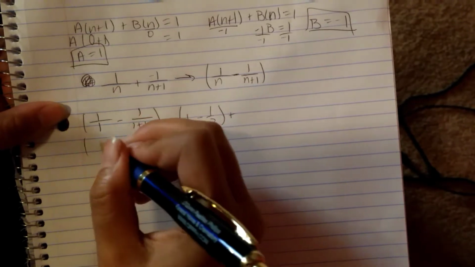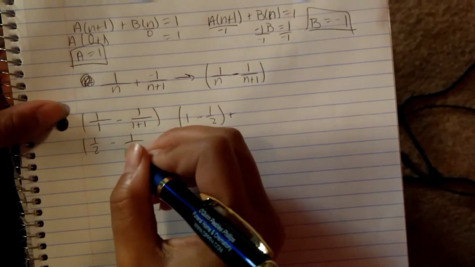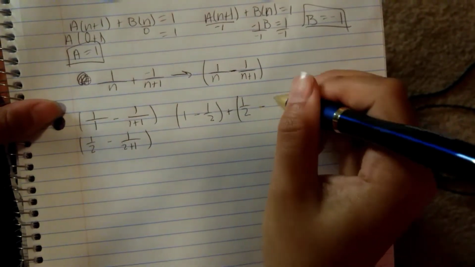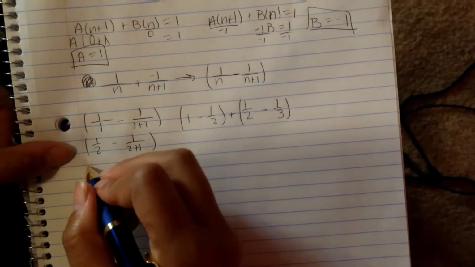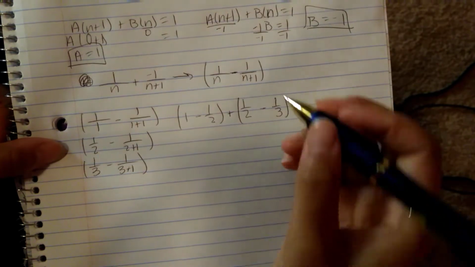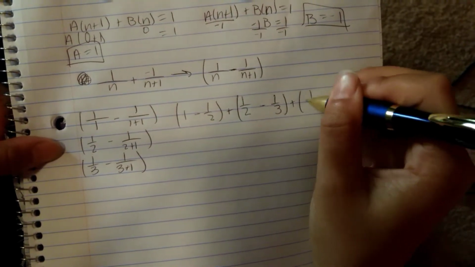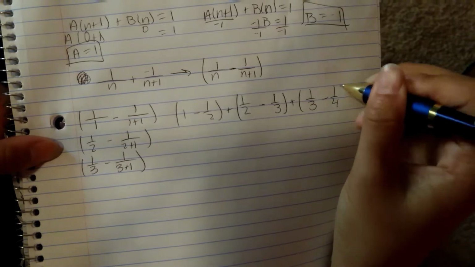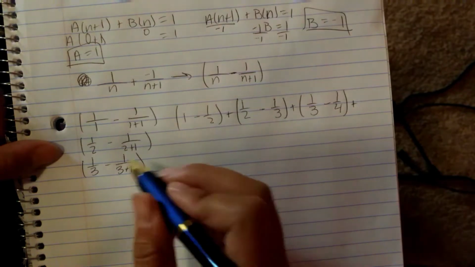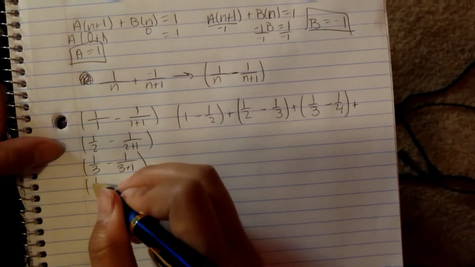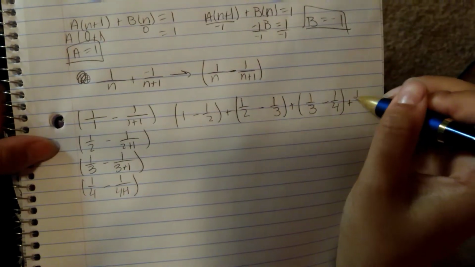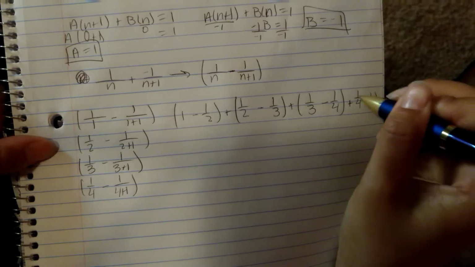plus 1 over 2 minus 1 over (2 plus 1), which is just 1 half minus 1 third, then 1 over 3 minus 1 over (3 plus 1) is 1 third minus 1 fourth, and we'll go one more term just so we can start to see a pattern here, if you haven't seen it already: 1 over 4 minus 1 over (4 plus 1), 1 fourth minus 1 fifth.